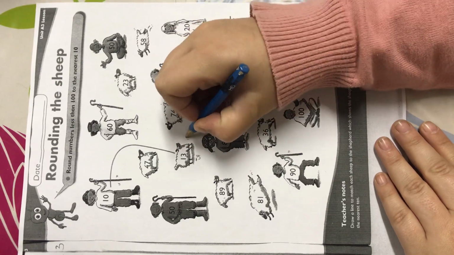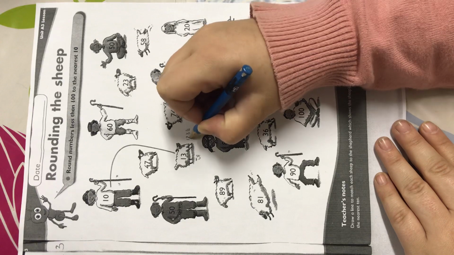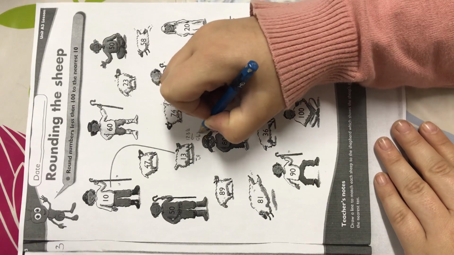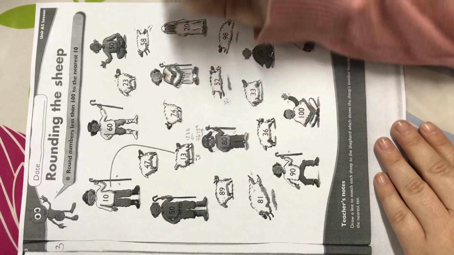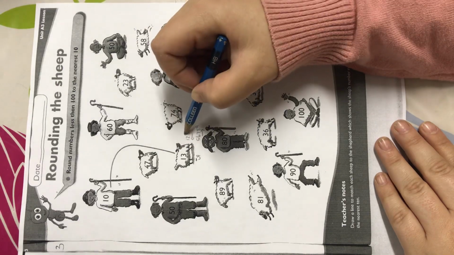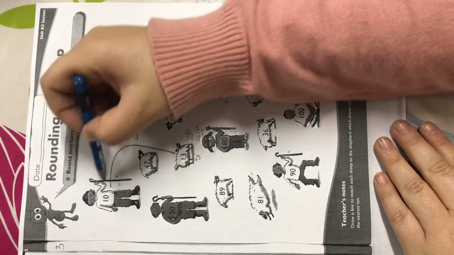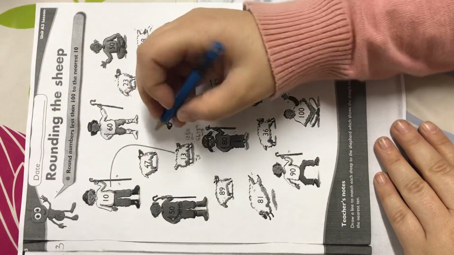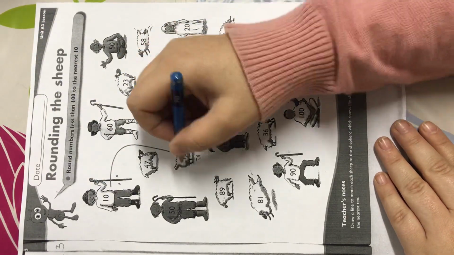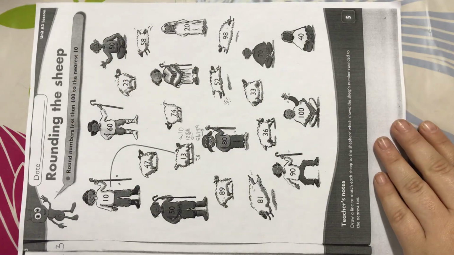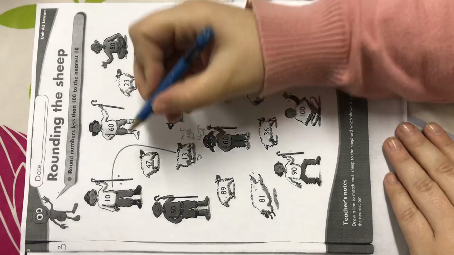The rule is 1, 2, 3, 4 stays the same. 5, 6, 7, 8, 9 goes to the next 10. That is a 3. So the 10 stays at 10. So my answer would have been 10. So they connected it to that shepherd. Let's have a look at this one.